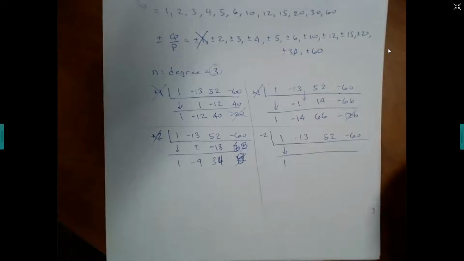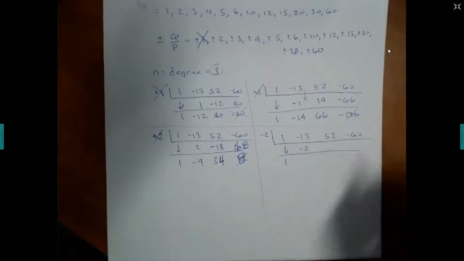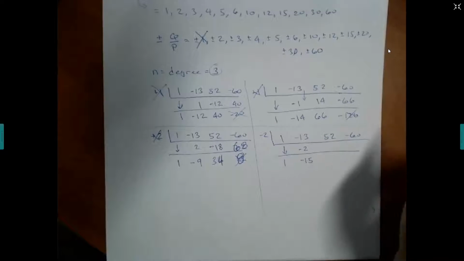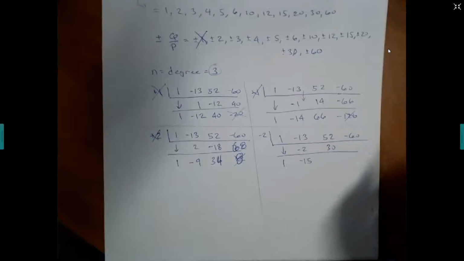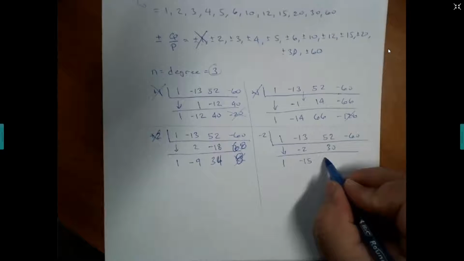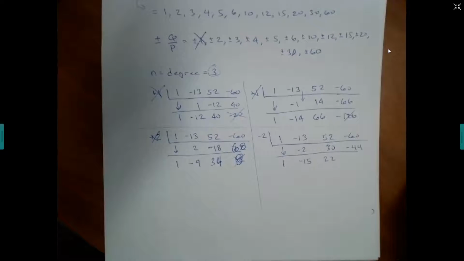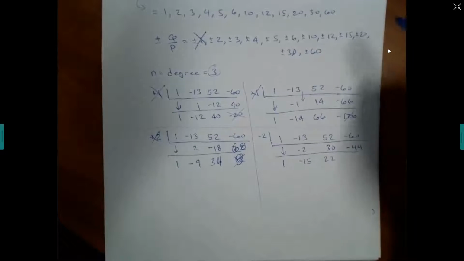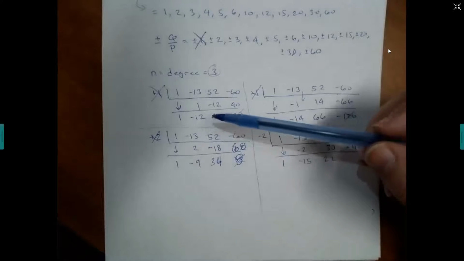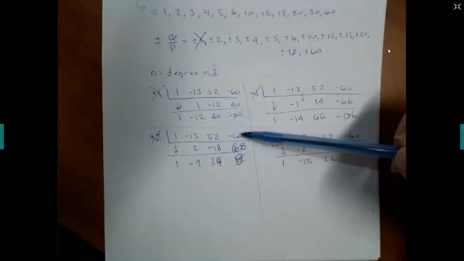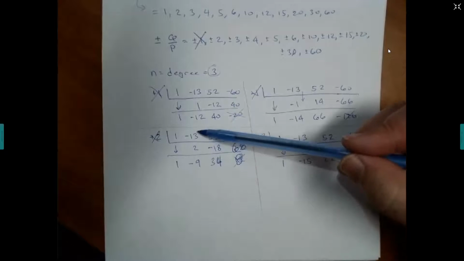Bring down the first one. Negative 2 makes it negative 15. Negative times negative is positive, so it's 30. Did I miswrite the question? 1, negative 13, 52, negative 60.